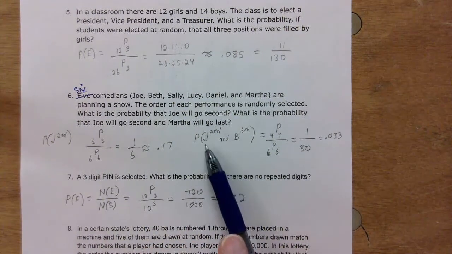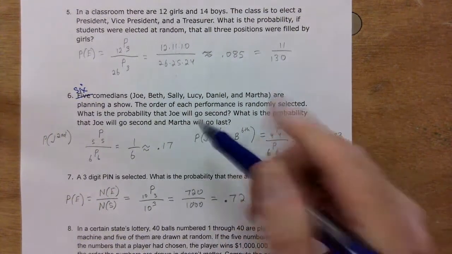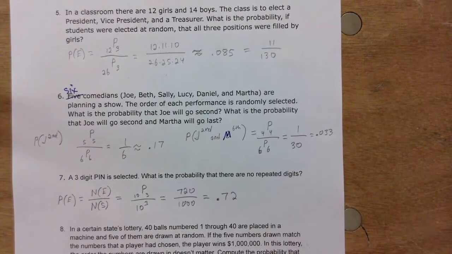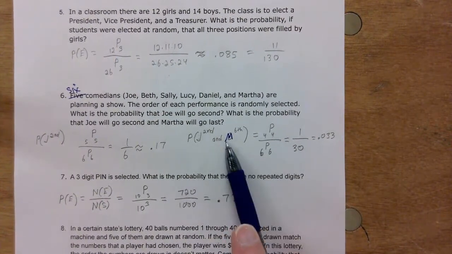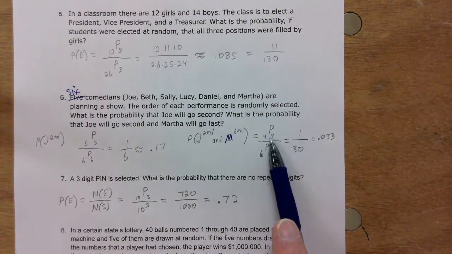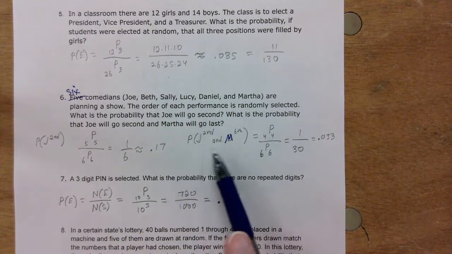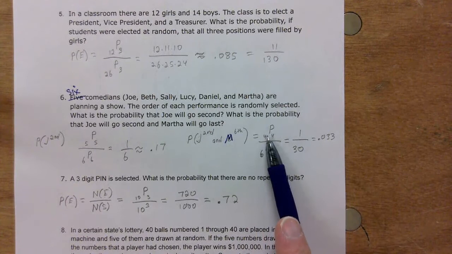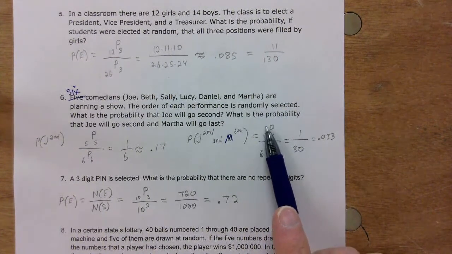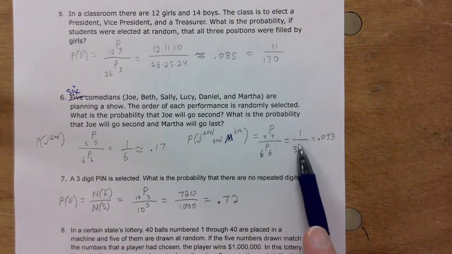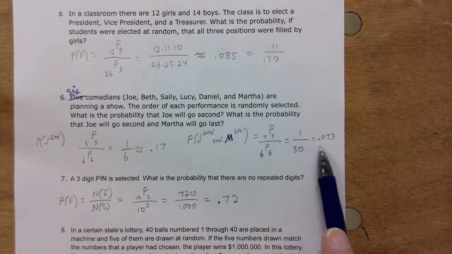Now in this one, we want Joe to go second and Martha to go last. Again, so we're going to take 2 out. We can only arrange 4 of the 6 comedians now. There's only 4 left, because Joe takes 1 spot and Martha takes another spot. So we go ahead and do 4 permutate 4. Underneath, the same thing, 6 permutate 6. I end up with 1 out of 30. It's about 0.033.